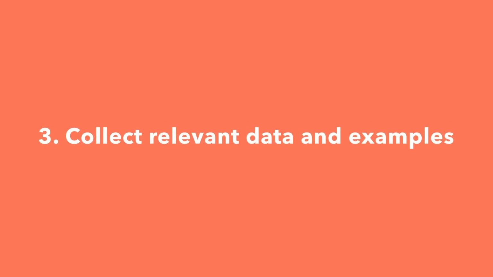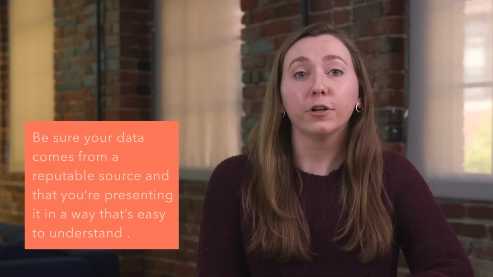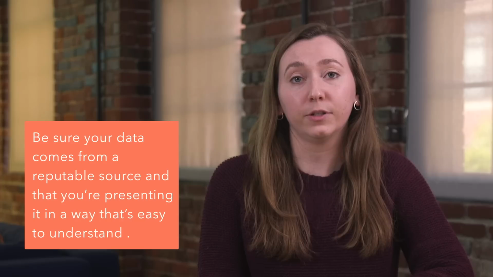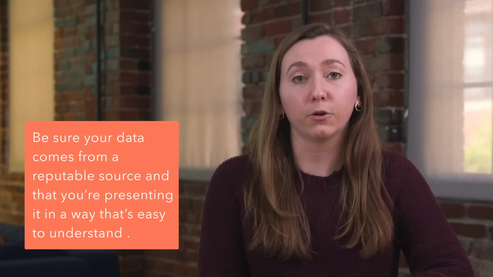Next, collect relevant data and examples to boost your content's credibility. While big statements can help you set the stage, supporting those statements with evidence will make your argument more interesting and credible. But don't just slap random stats on your slide and expect to wow your audience. Be sure your data comes from a reputable source and that you're presenting it in a way that's easy to understand, like through accurate charts and graphs.